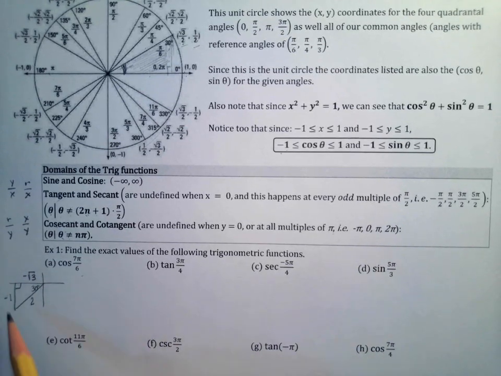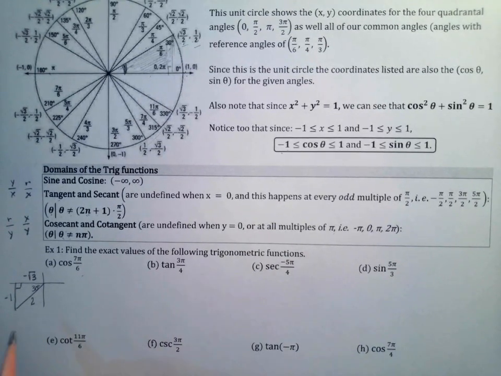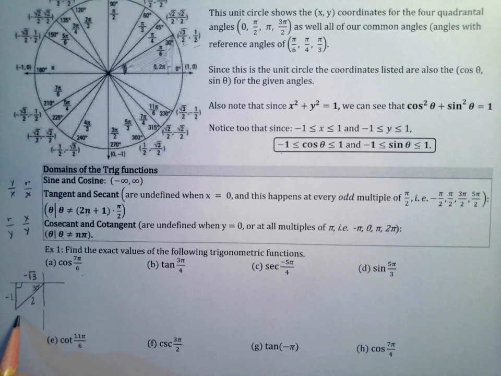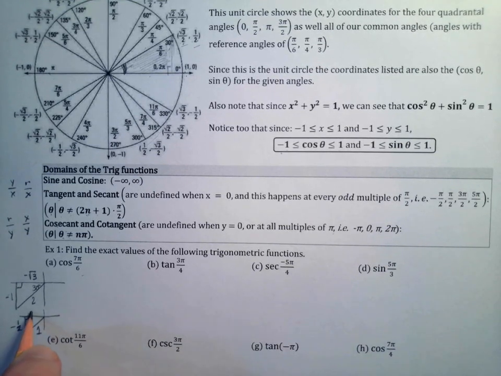Now, of course, doing this does not put it on the unit circle. If I wanted to do it on the unit circle, then I would have to call this 1. Then this would be -1/2, and this would be negative square root of 3 over 2.